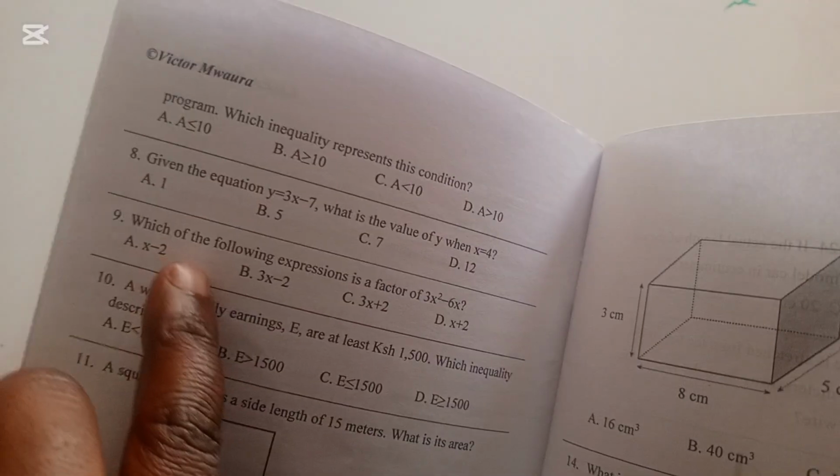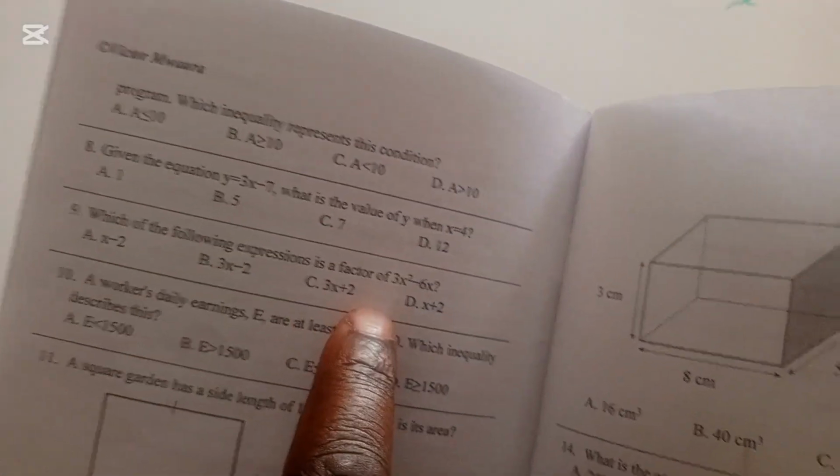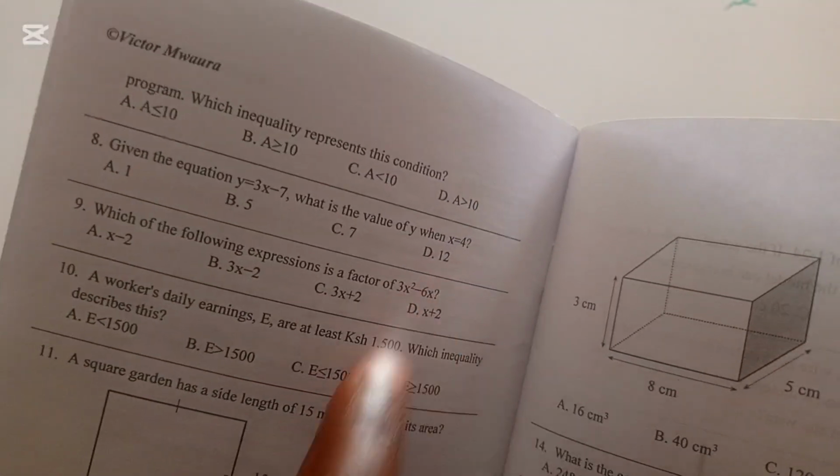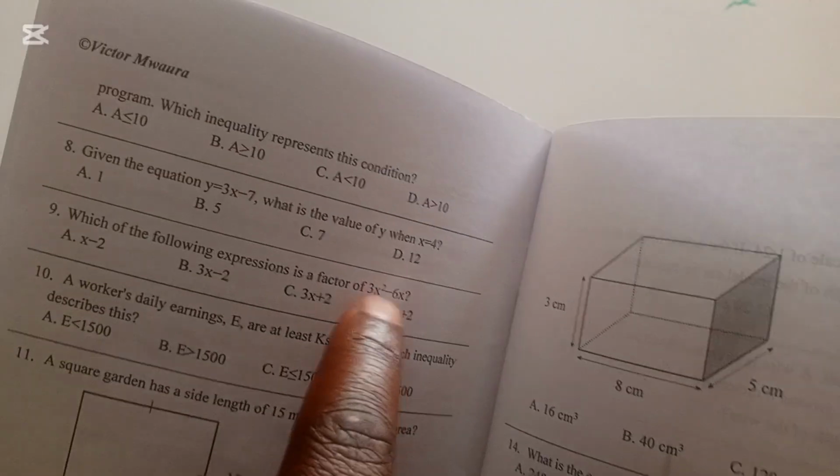So the next question, this one. You are asked, which of the following expressions is a factor of 3x squared minus 6x, and you are given several choices there. So you need to factorize this and check whether one of the factors is present in the choices you have.